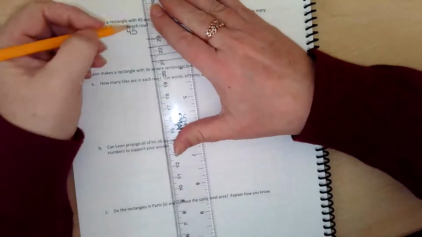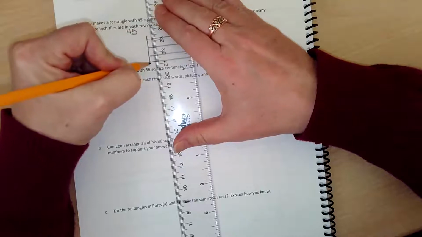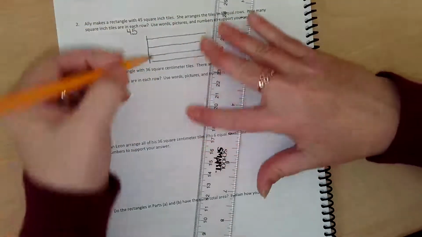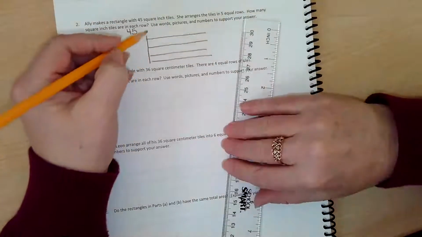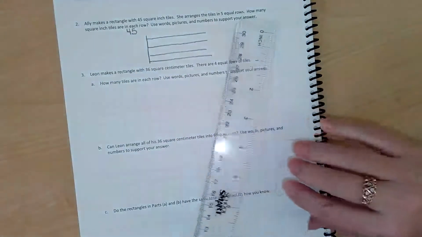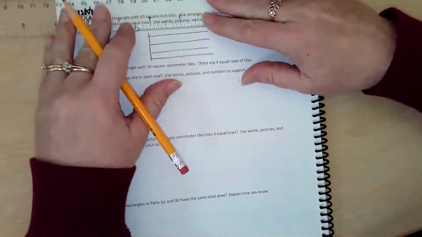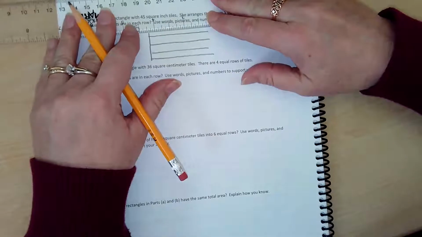Okay. Now I'm going to draw my rectangle. I have to draw the side of the rectangle. And I'm not going to go all the way across yet because I need to put my boxes in here. So I do need to draw a top so that I have 5.